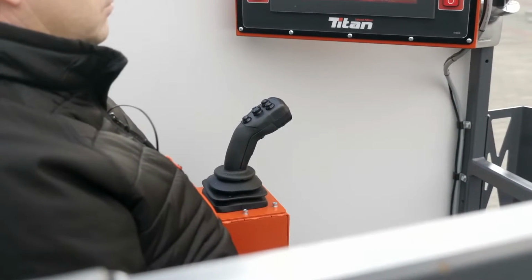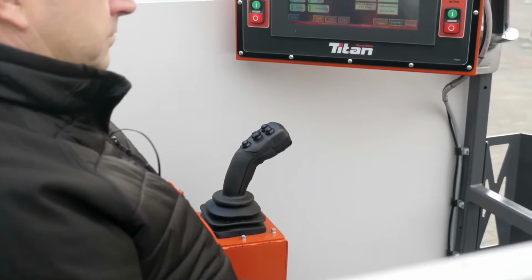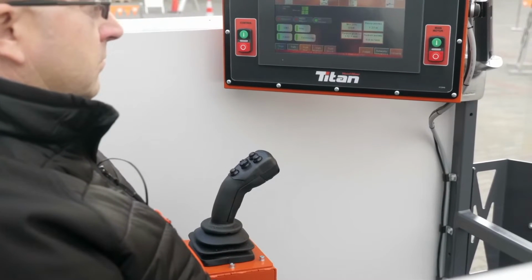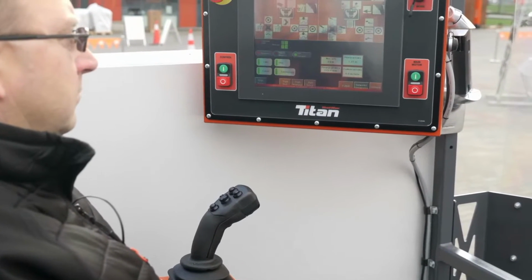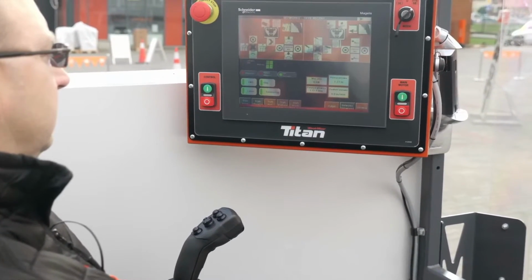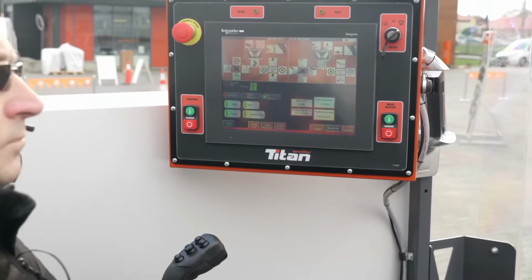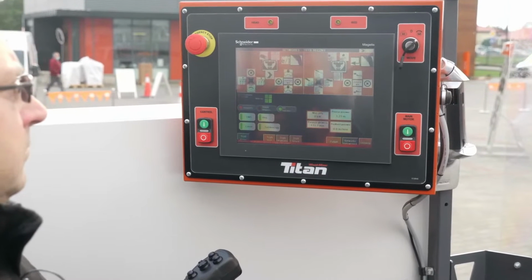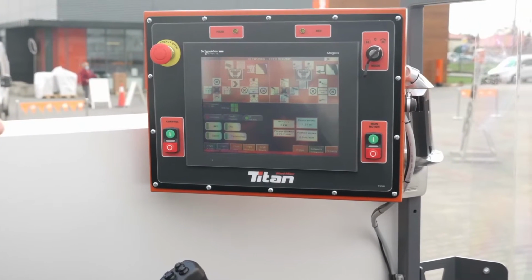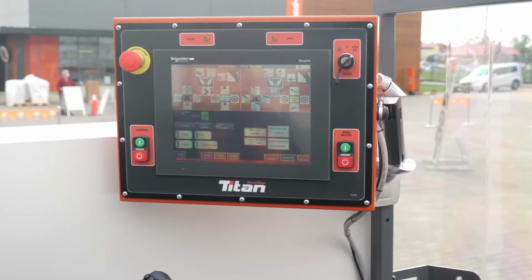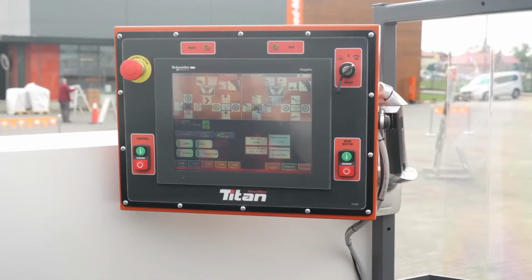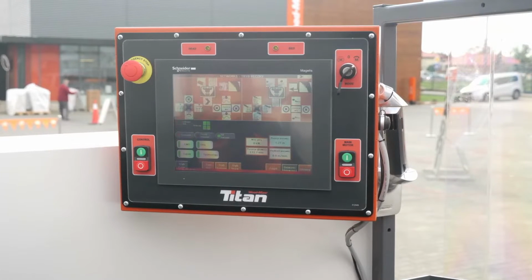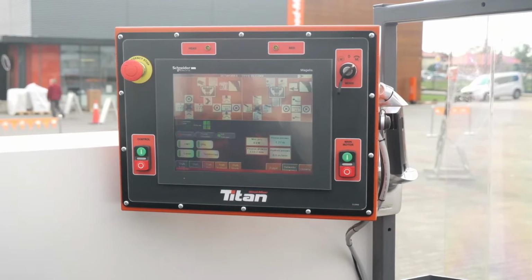On the left side, we have a 12-inch touch screen, which is connected with the PLC controller. Just a few words about the touch screen and also the PLC controller there. The PLC controller has a lot of functions and a lot of settings.